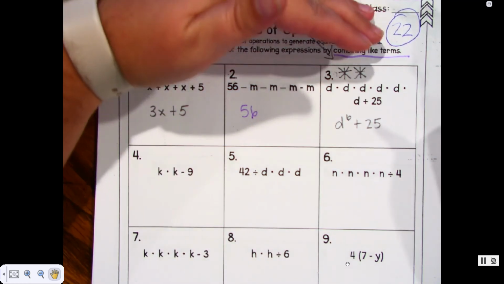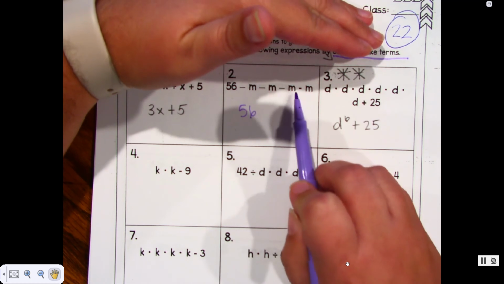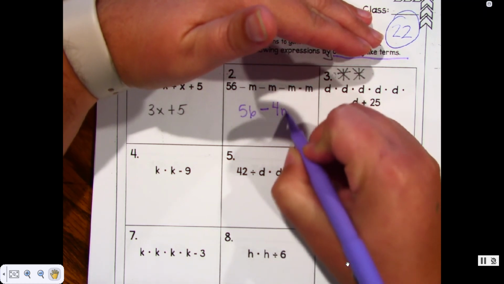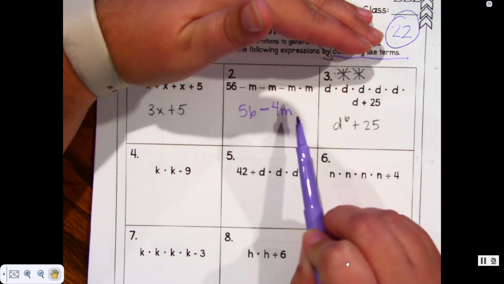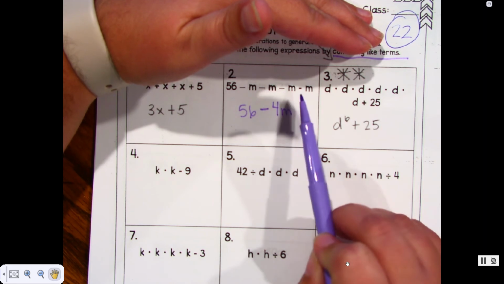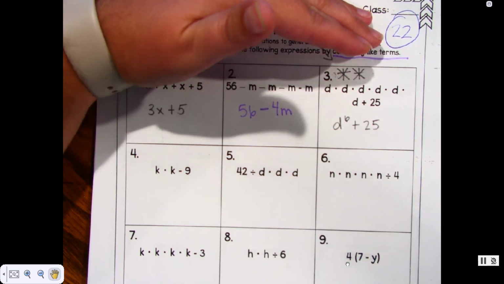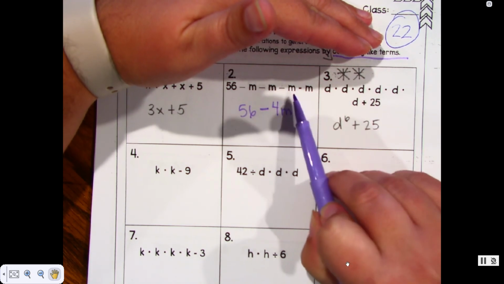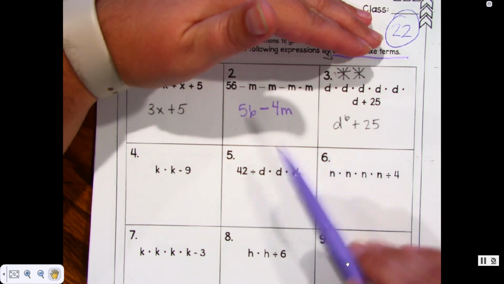That's better. Okay. I'm going to write 56, and then I have 1, 2, 3, 4 m's. Now, the reason I wrote 4m instead of m to the 4th power is because I'm subtracting, okay? I have a total of 4 m's that I'm subtracting. Minus 1m, minus 2m, minus 3m, minus 4m, okay? So that's why I didn't get an exponent.